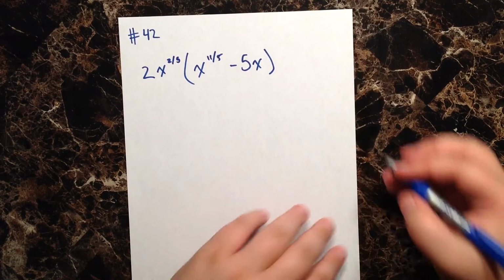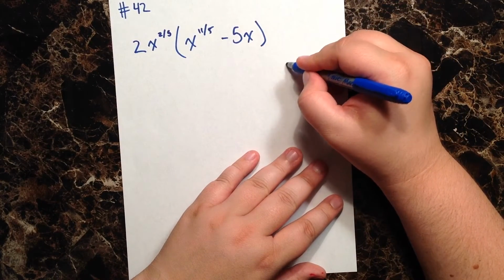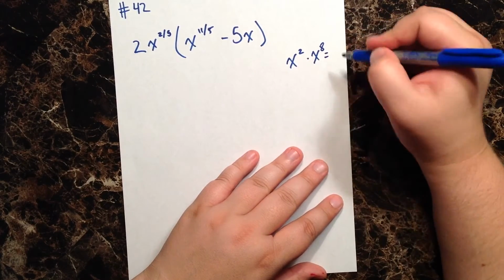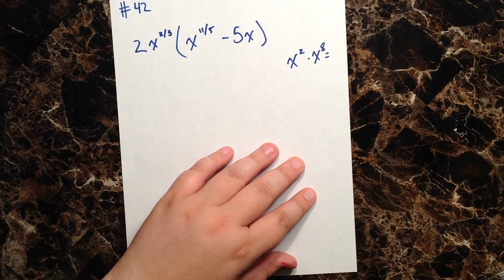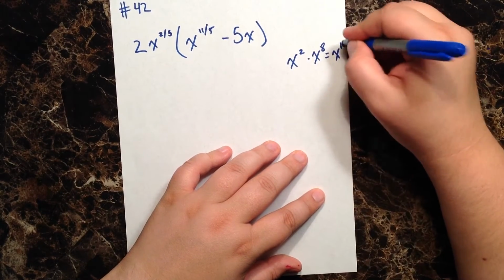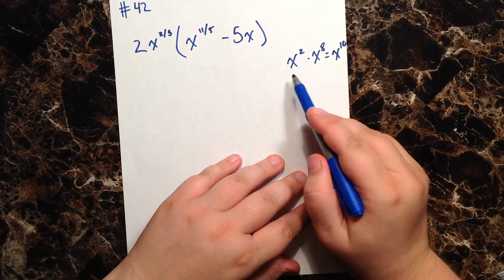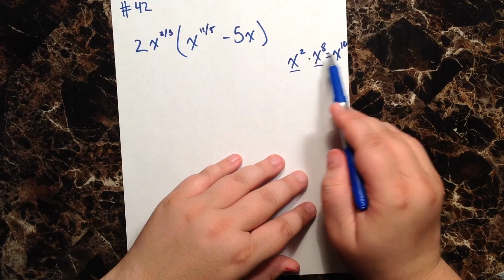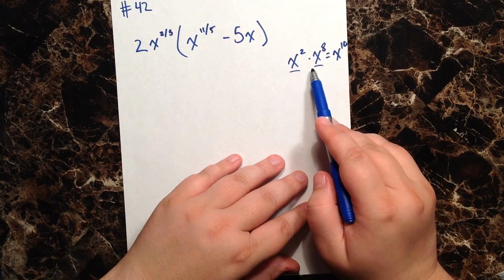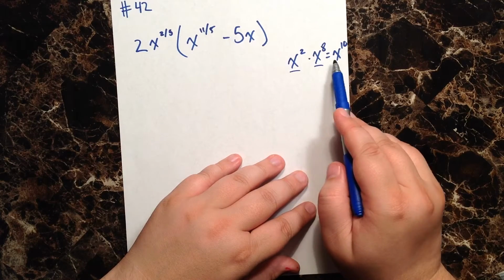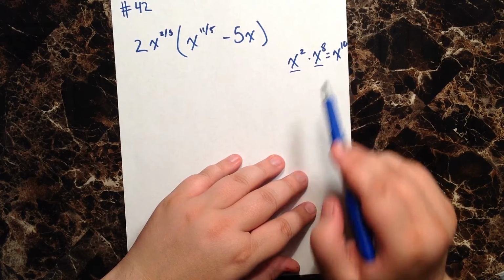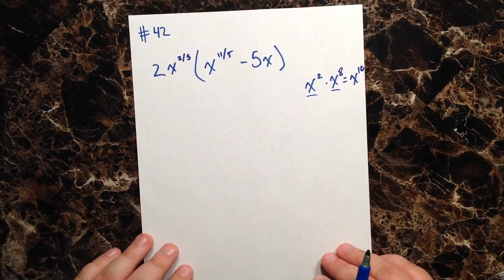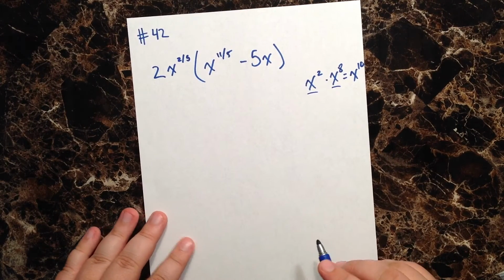All right, well, what if I were to give you, let's say, x to the second times x to the 8th? What would you tell me the answer is? Hopefully you said x to the 10th, right? Because when we multiply like bases, we add our exponents. So in this case, x squared times x to the 8th, like bases. So we add our exponents. 2 plus 8 is 10. Well, same thing here. We're multiplying like bases, and so we are going to add our exponents.